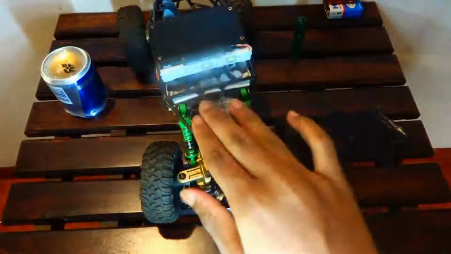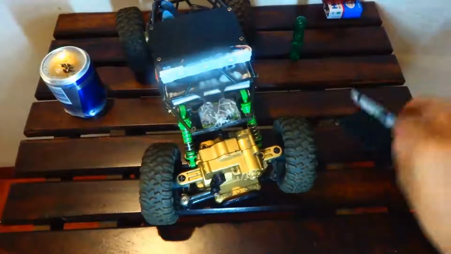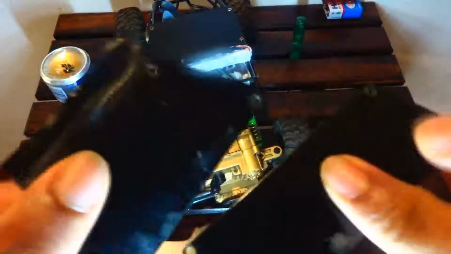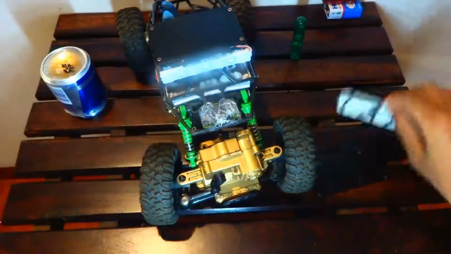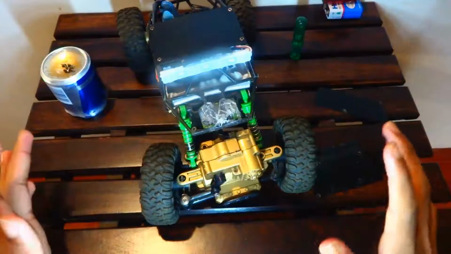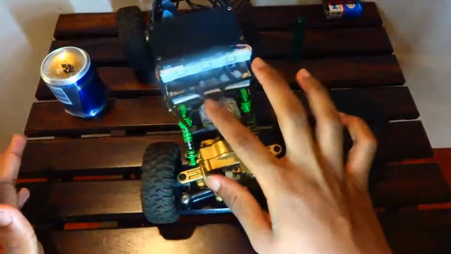Okay, so I've removed the panels. These are the panels, and let's break it down on how to install this in a very simple way.